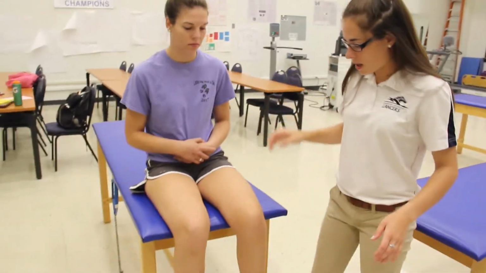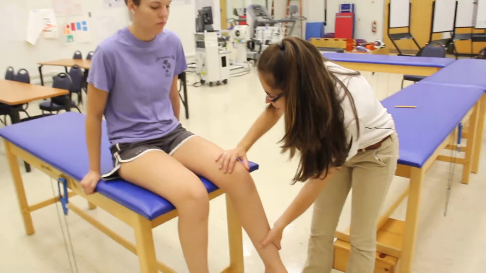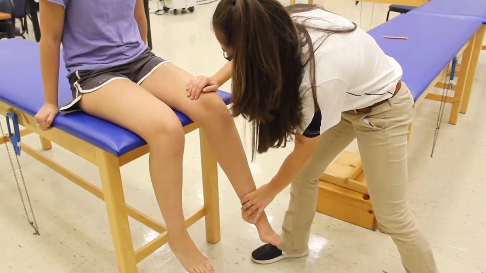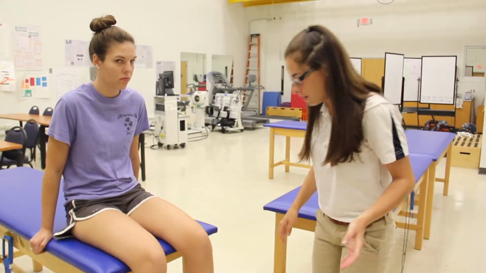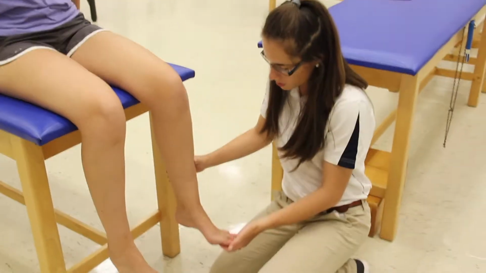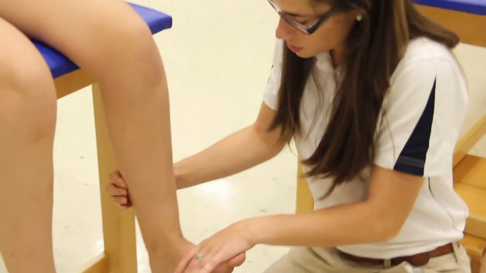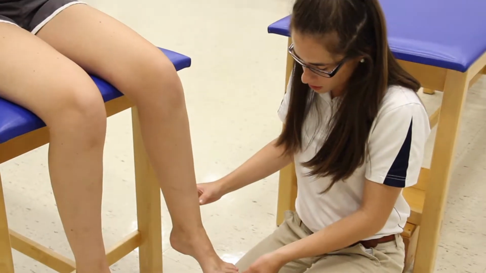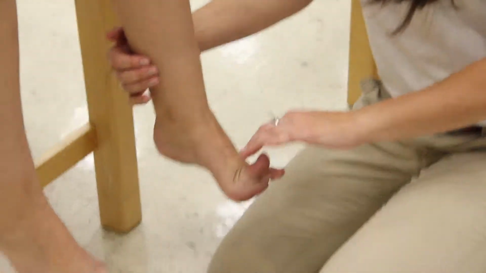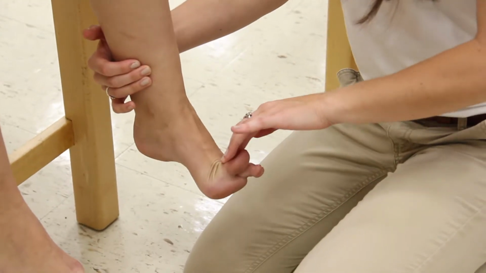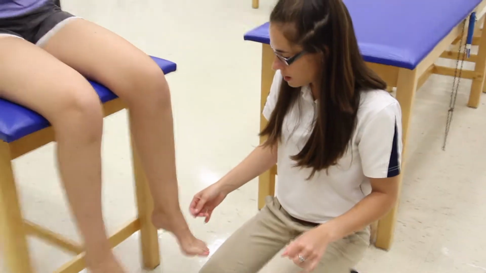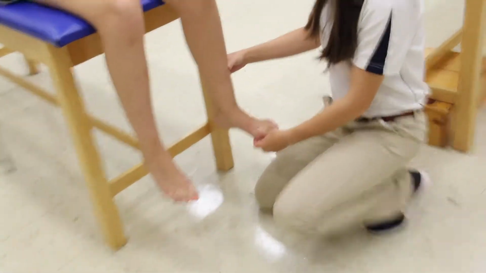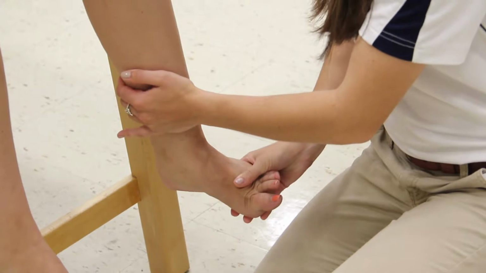And then for L3, that is knee extension, so you're going to put them in slight extension and then push them into flexion. Then for L4, you're going to put them into dorsiflexion and try to push them into plantar flexion. And then for L5, you're going to be doing great toe extension and you're going to push them into flexion. And then for S1, it is eversion as well as plantar flexion. So we can put them into eversion and then try to push them into inversion.